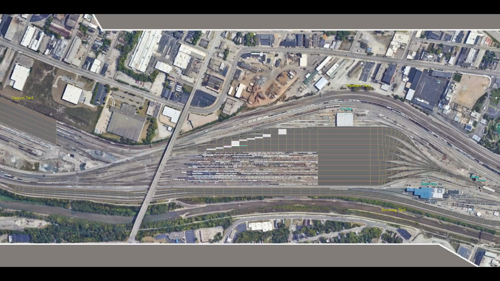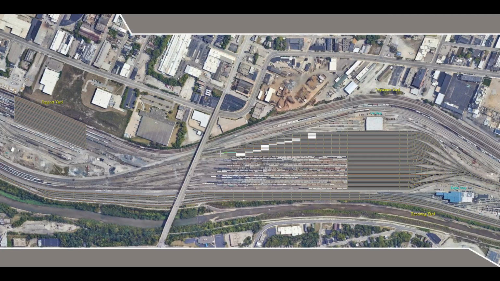Yeah, don't make that a rare crossing. So as you guys can see now, this is actually really starting to come together.